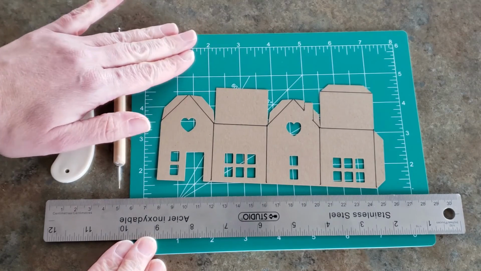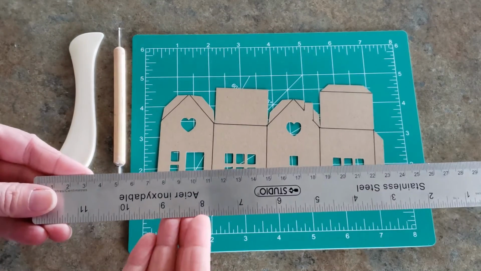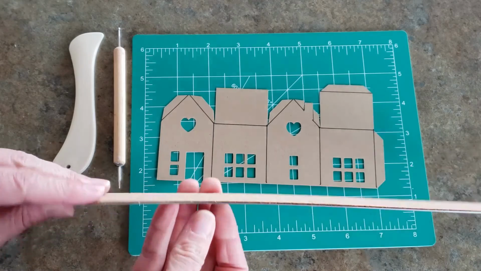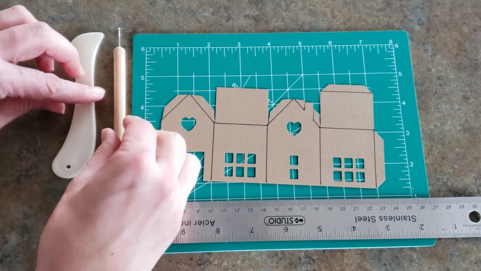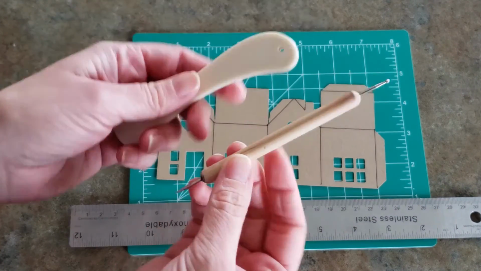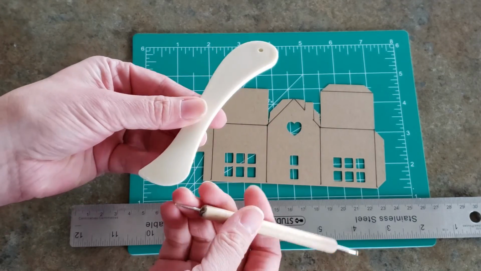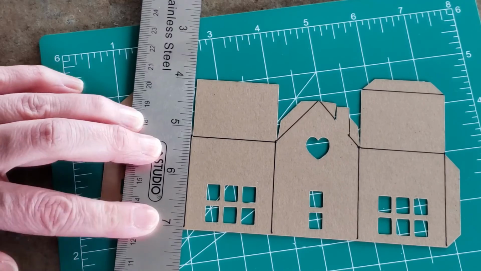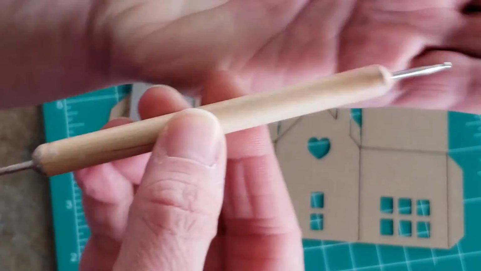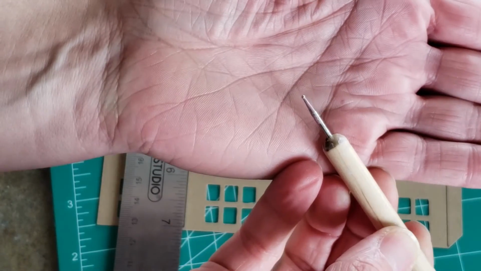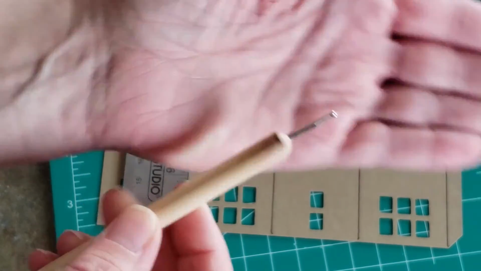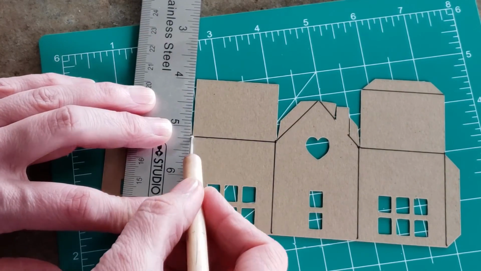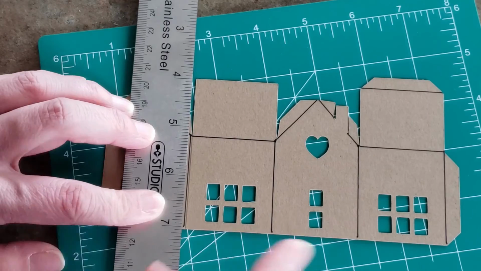Now it's time to create the score marks. You need a cutting mat, a stainless steel ruler with a cork backing, and either an embossing stylus or a bone folder to create your scoring marks. So you want to place your ruler just on the other side of the black line, and using the blunt, large tip of the embossing tool, you want to run it along the line.